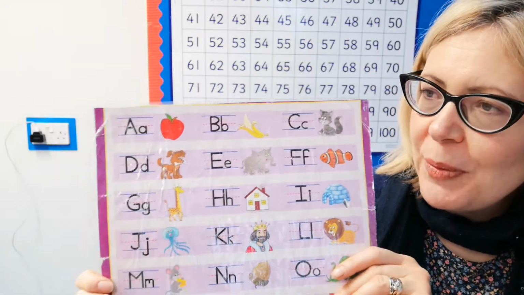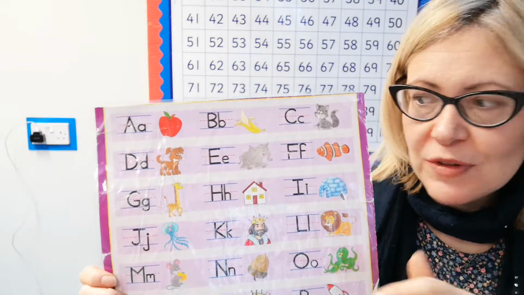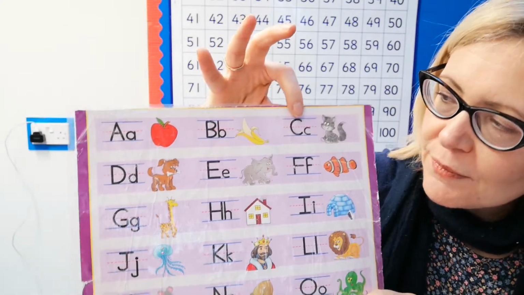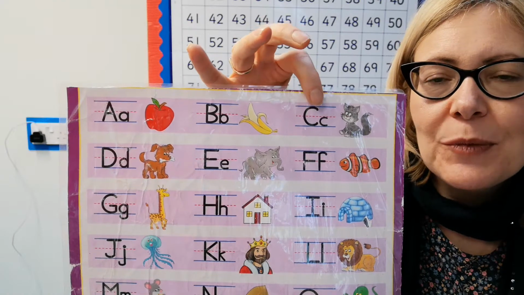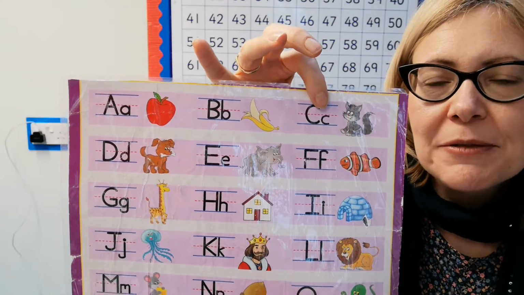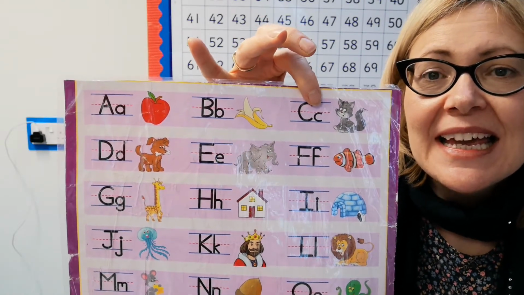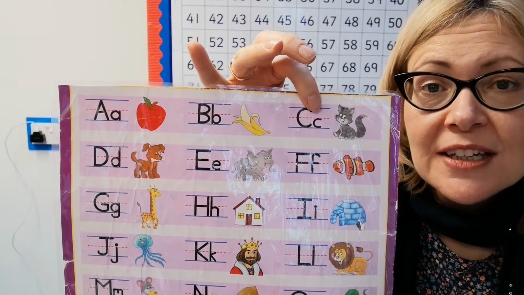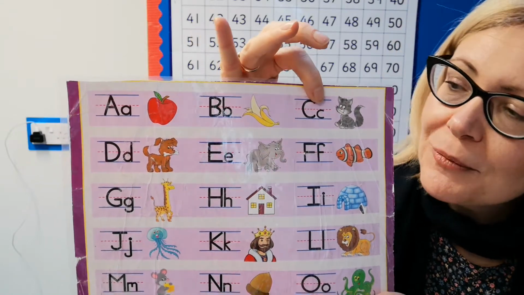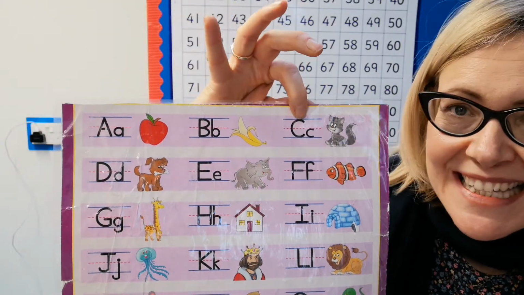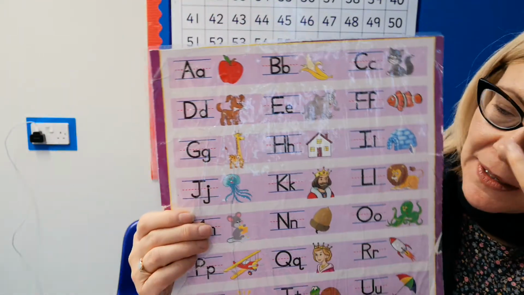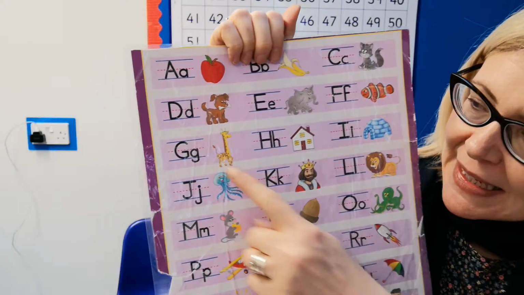Okay, I'm going to ask you a couple of them and ask you what their names are and what sound they make. So, what sound does this make when you're reading it? So the phonics sound that we've been taught and the sound we would read if we were reading your reading books. It is the K sound, and its name from the song is C.